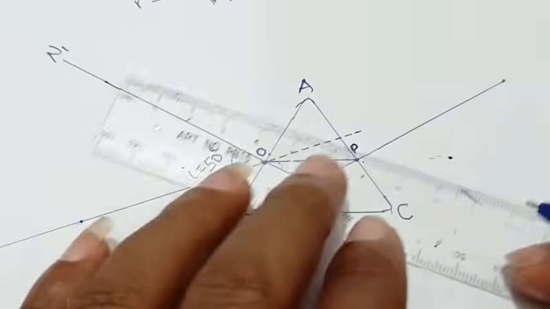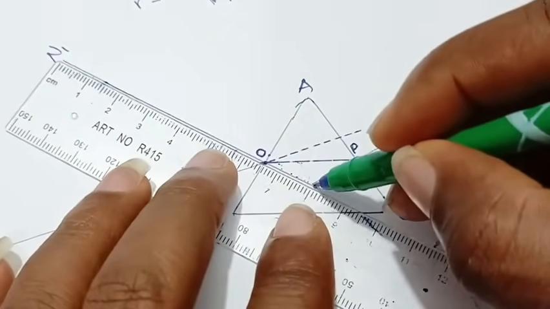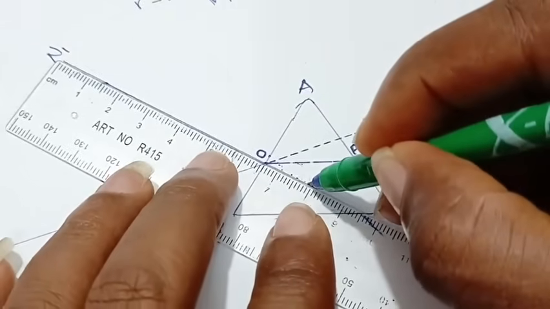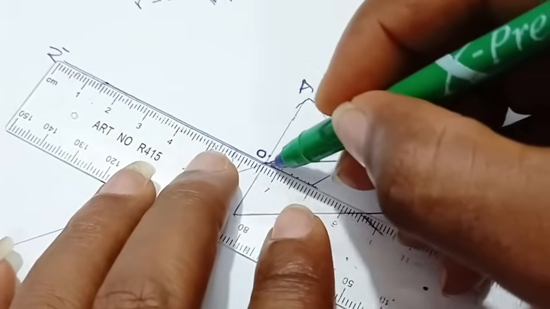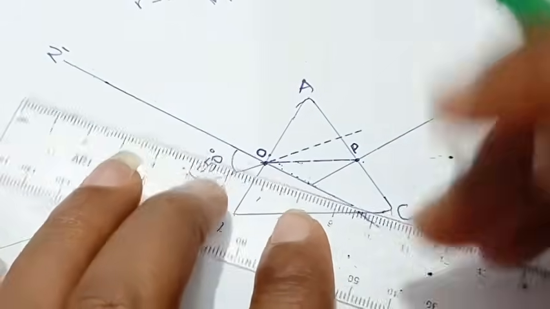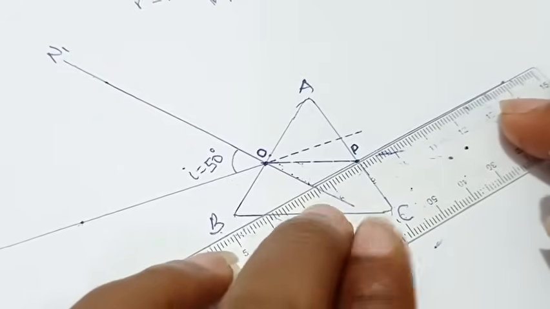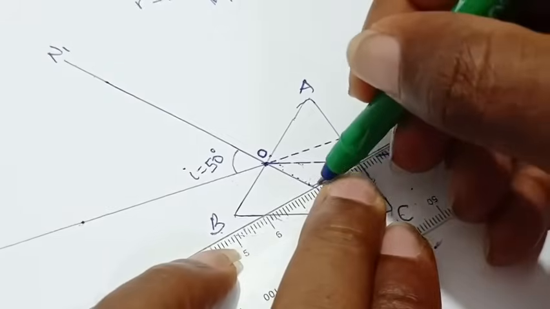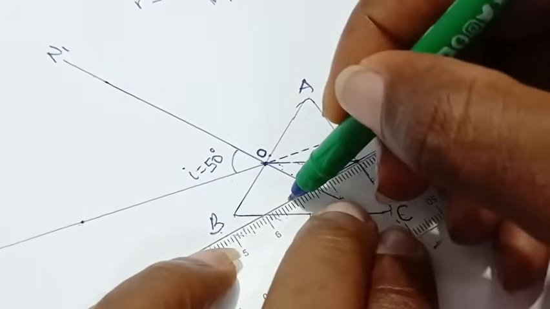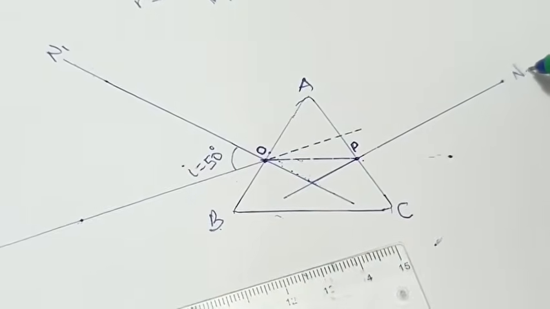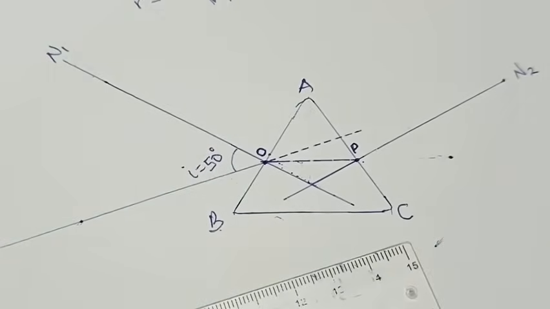Take note. I might decide to extend this normal if I want, because you might be asked to measure an angle there. Who knows? Your examiner will decide. So let me extend the two normals so that they can cross each other. Good. So permit me to label this as N2, the second normal.